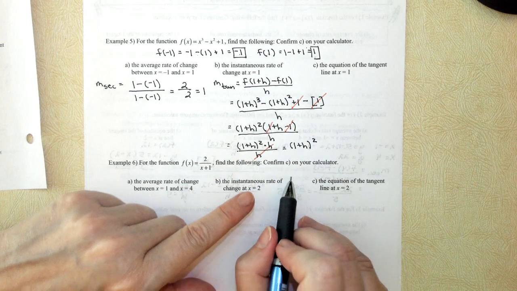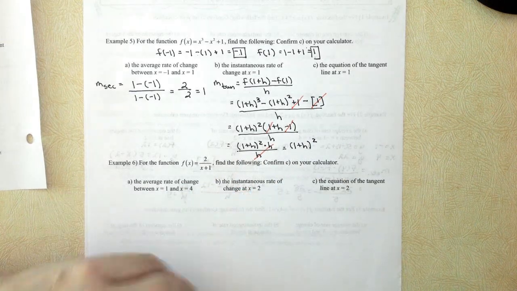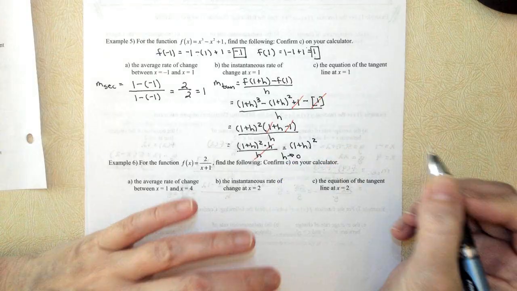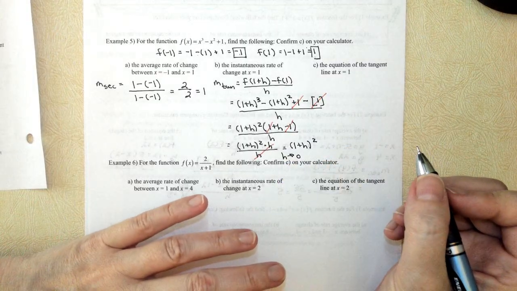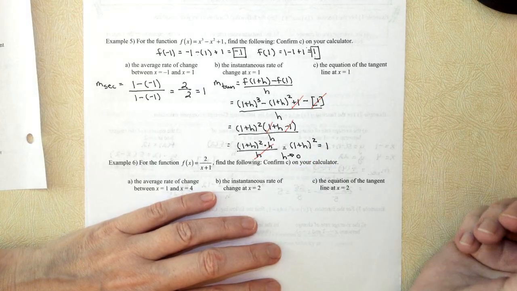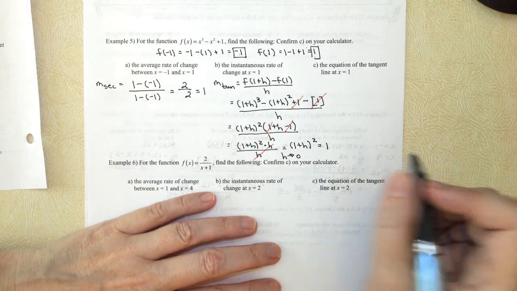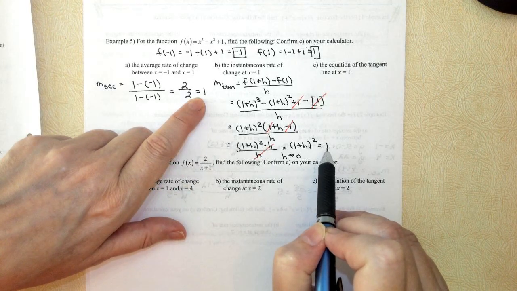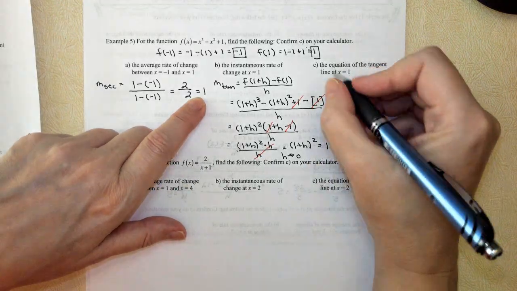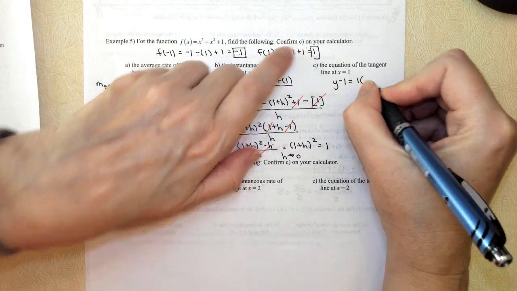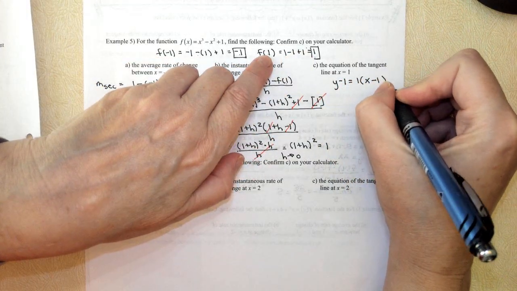Now, what is h getting closer to? H keeps getting closer to 0. Right? So h is approaching 0. Super, super tiny. So if that becomes 0, well, then that's just 1. So now I can use that. Again, you see they're the same slope. Up here, y minus the 1 equals 1 times x minus 1.